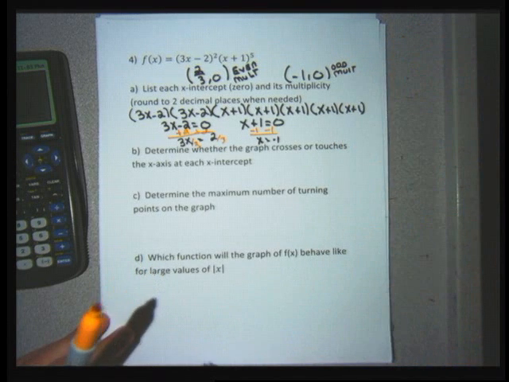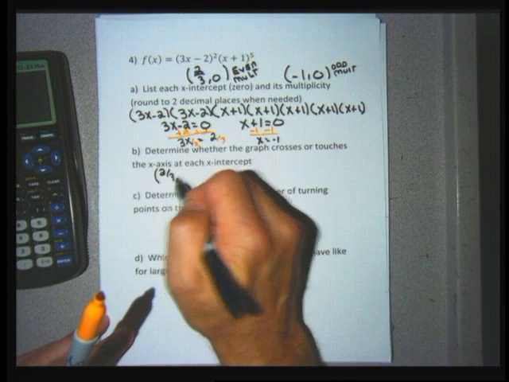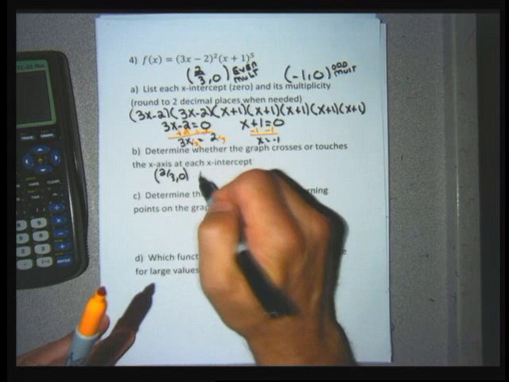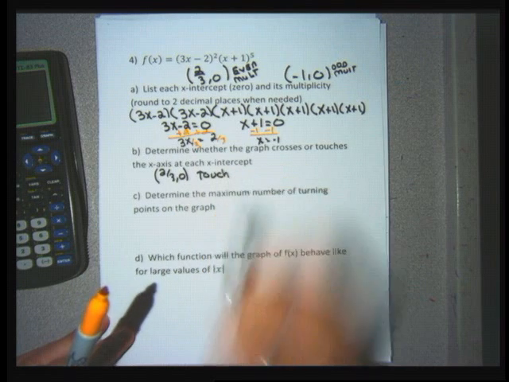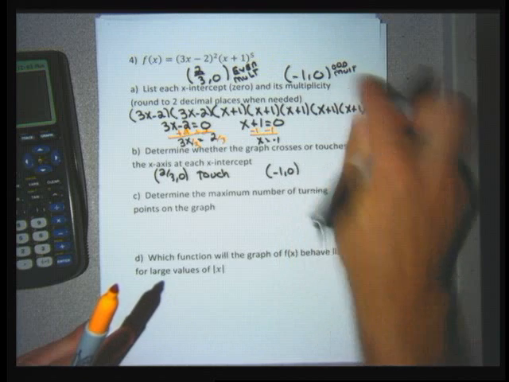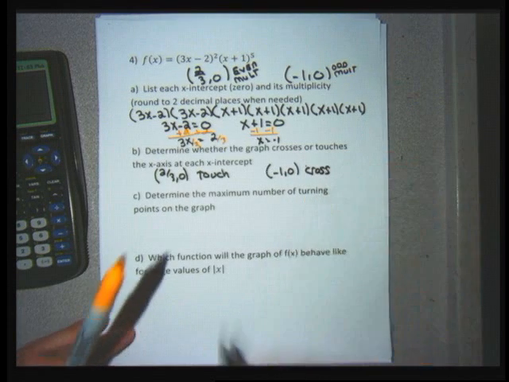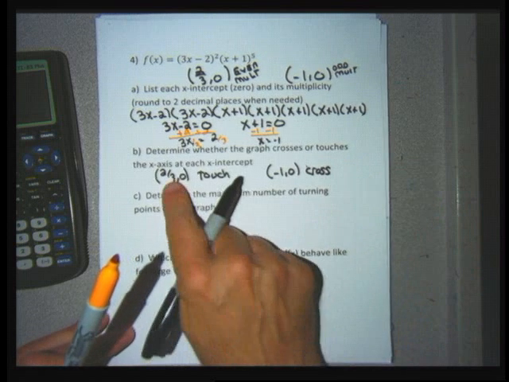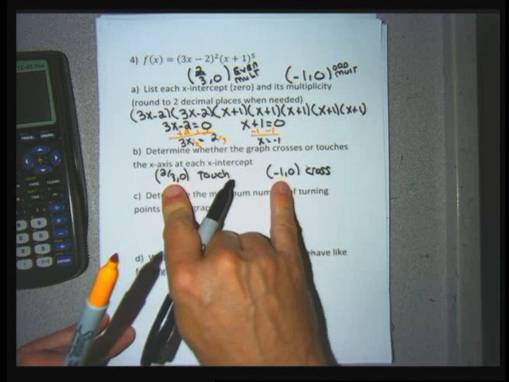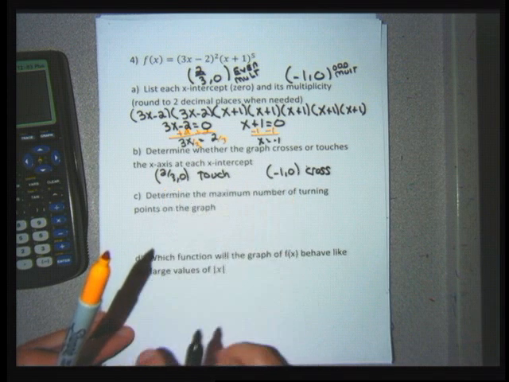Which means when I go to graph it, at the x-intercept of 2/3, 0, the graph is going to touch but not cross the x-axis. And at the x-intercept of negative 1, 0, because it has odd multiplicity, the graph is going to cross the x-axis. So the graph is going to have 2 times that it's on the x-axis. One it's going to touch, the other it's going to cross.